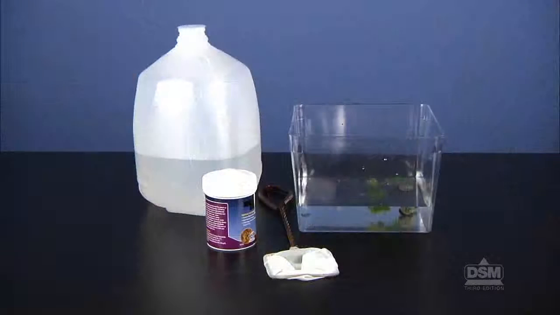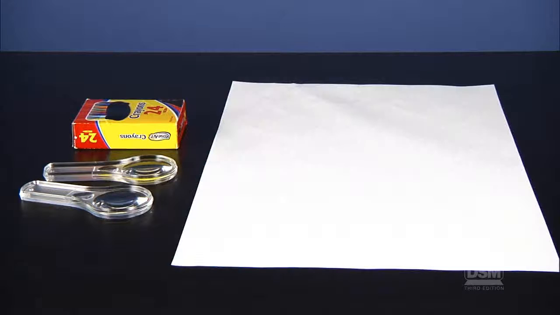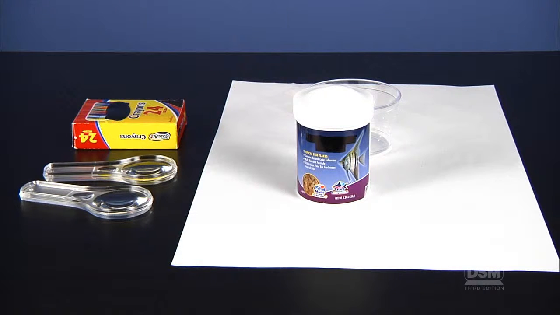Place the nursery, a dip net or plastic dish, a jug of spring water, and a container of fish food at a distribution station. For this session, each team of 4 will need 2 magnifiers, some crayons, 1 sheet of white paper, a plastic dish, and a pinch of fish food.